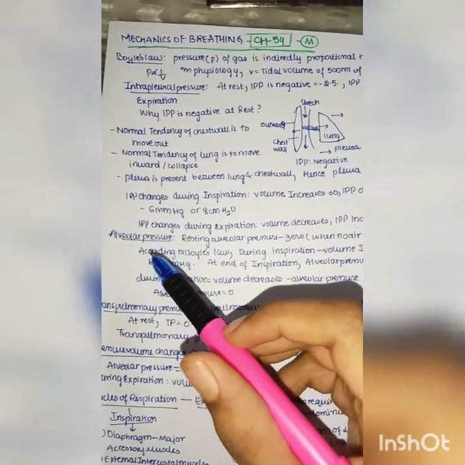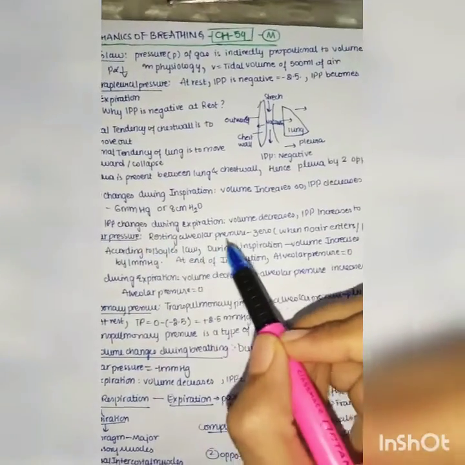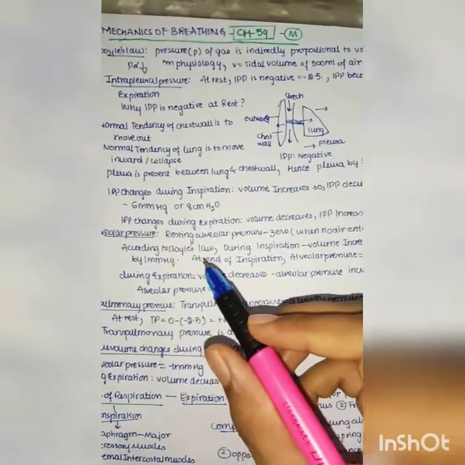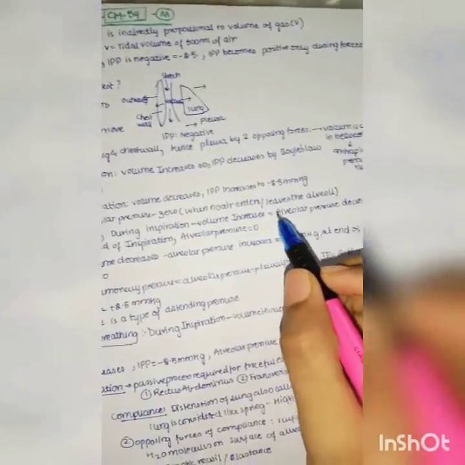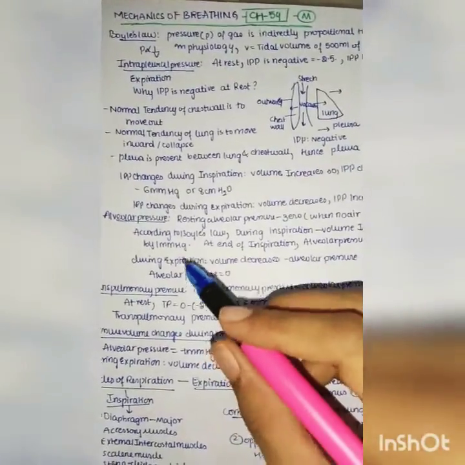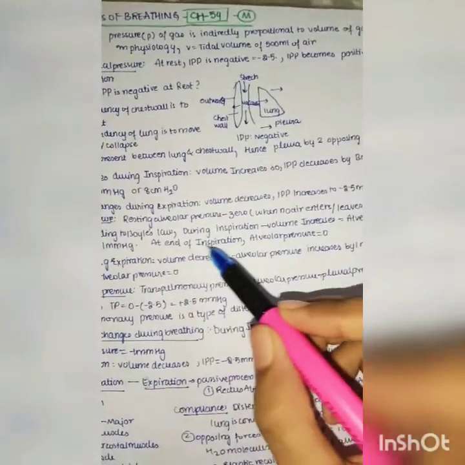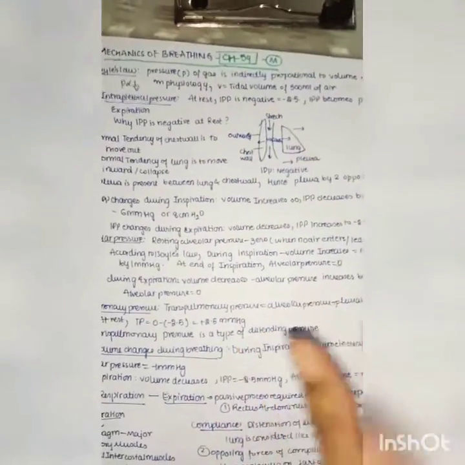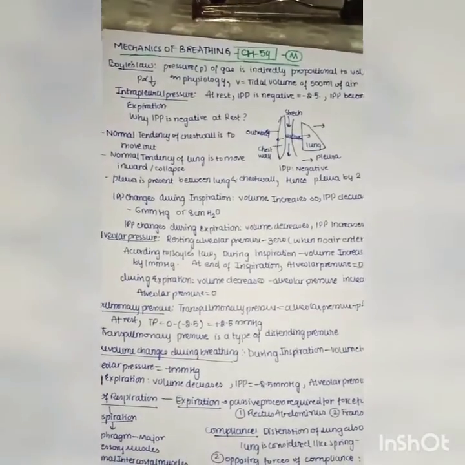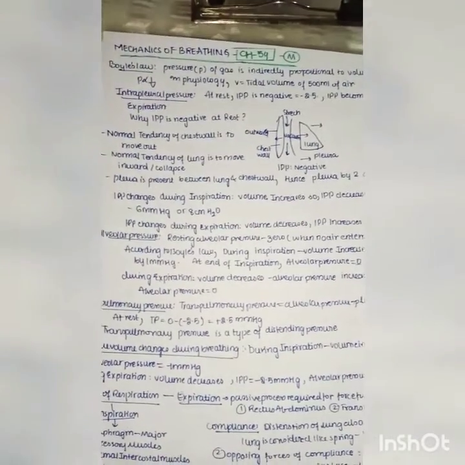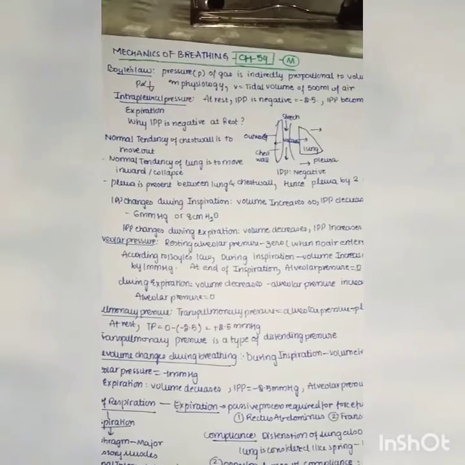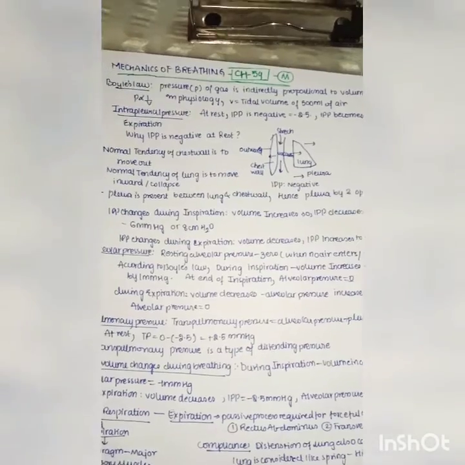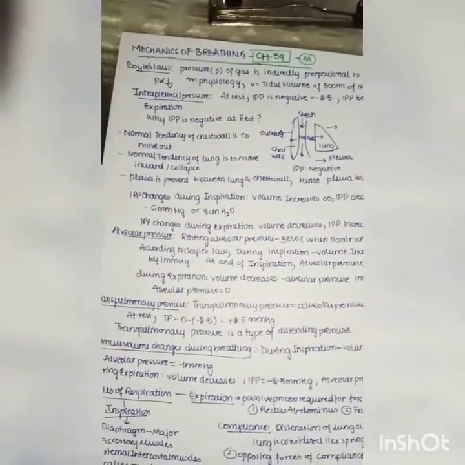Alveolar pressure is nothing but the pressure present in the alveoli. The resting alveolar pressure is 0 when no air enters or leaves the alveoli. According to Boyle's law, during inspiration the volume increases and alveolar pressure decreases, same as intrapleural pressure, by 1 millimeter of mercury, and at the end of inspiration alveolar pressure becomes 0. This is very important. Always, either at the end of inspiration or at the end of expiration, the alveolar pressure comes to 0, but only at the beginning of inspiration does the alveolar pressure become more negative, and at the beginning of expiration the alveolar pressure becomes more positive. These are the features we need to remember.